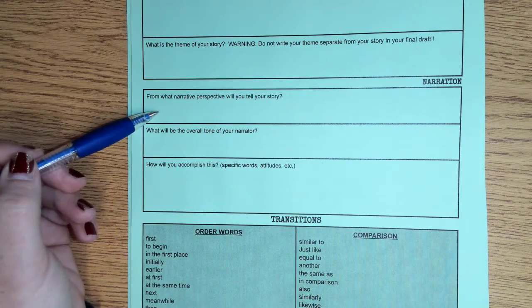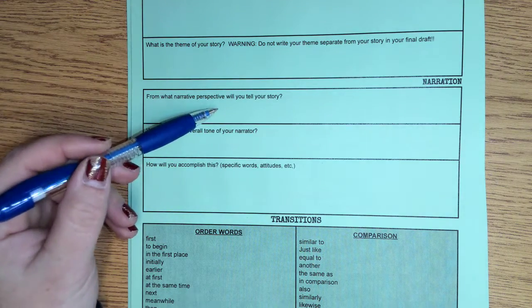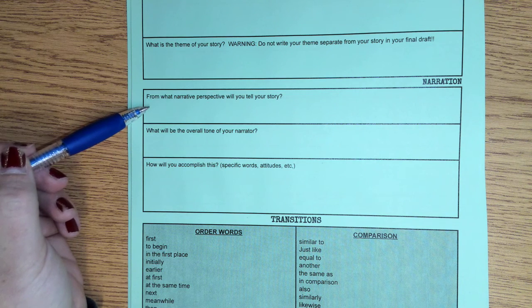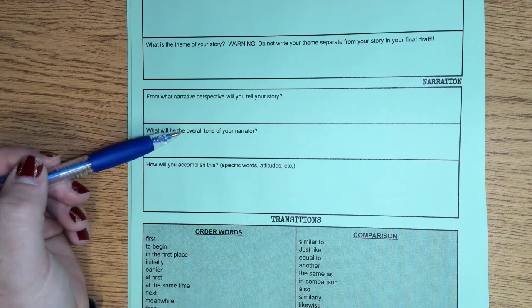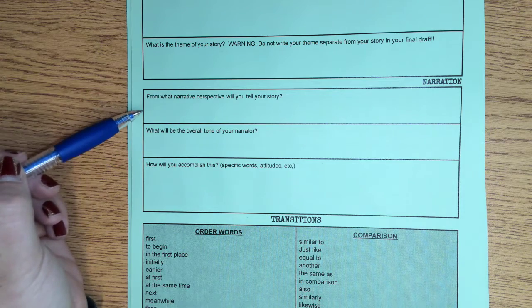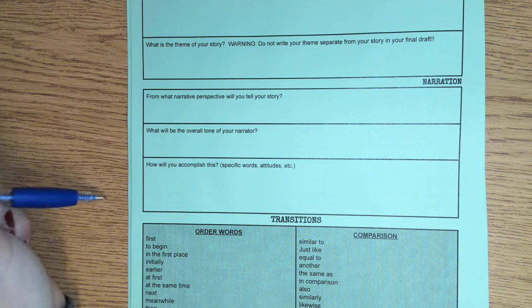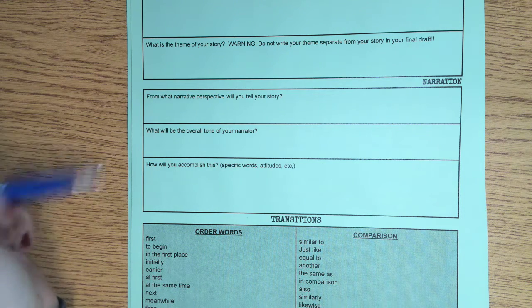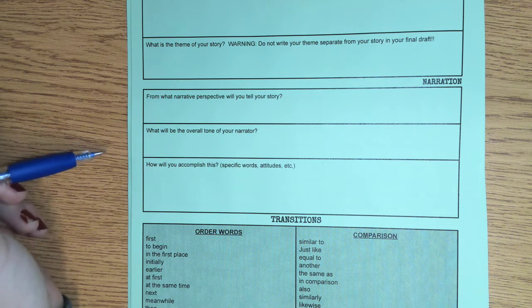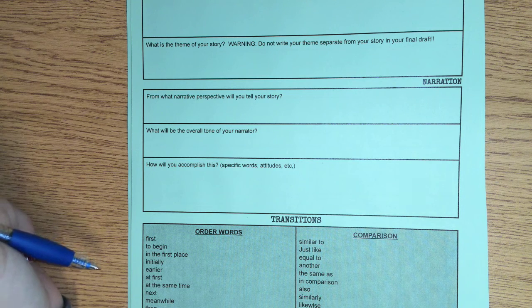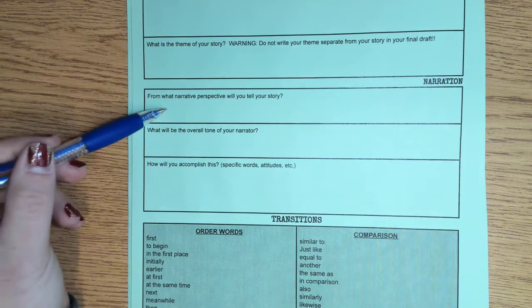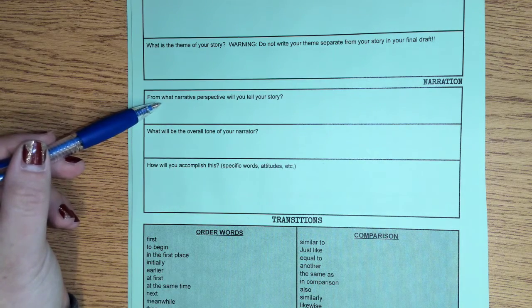Okay, then you're going to choose your narration. You're going to tell me what narrative perspective you plan to tell your story in. Remember, you can choose from first. I would stay away from second, but you can choose from first or third person narration. And remember that there are 3 types of third person narration. There's objective, limited, and omniscient. And go back and check your notes if you forgot what the definitions of those are. But from what narrative perspective will you tell your story?